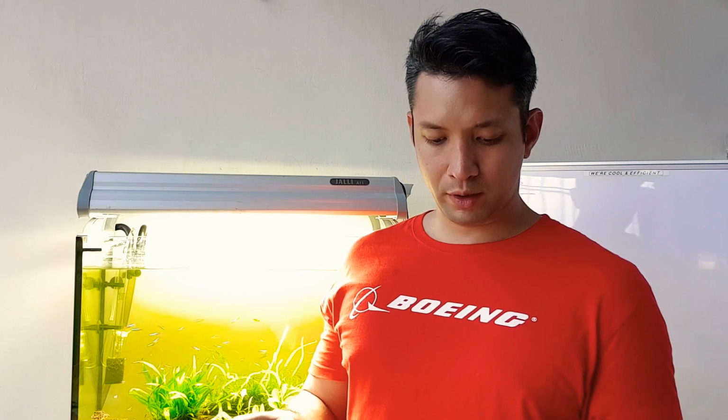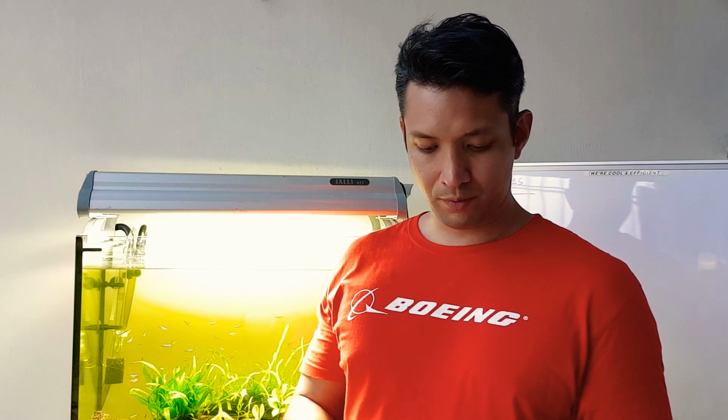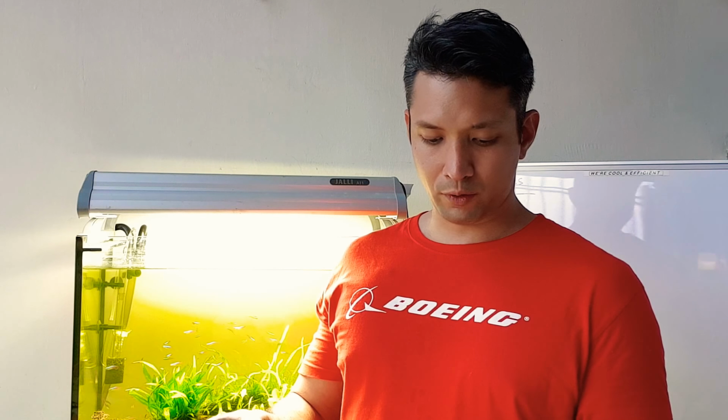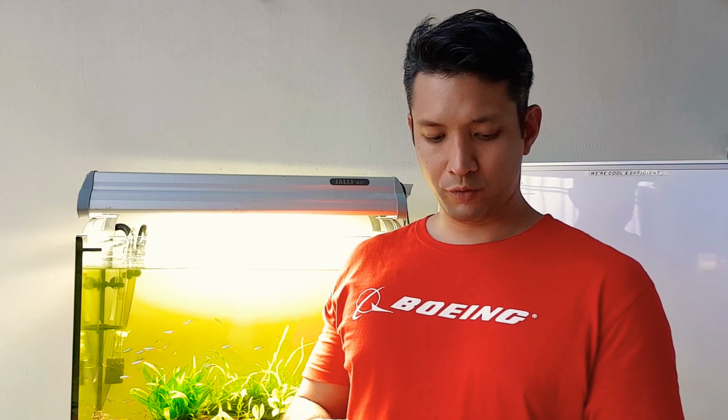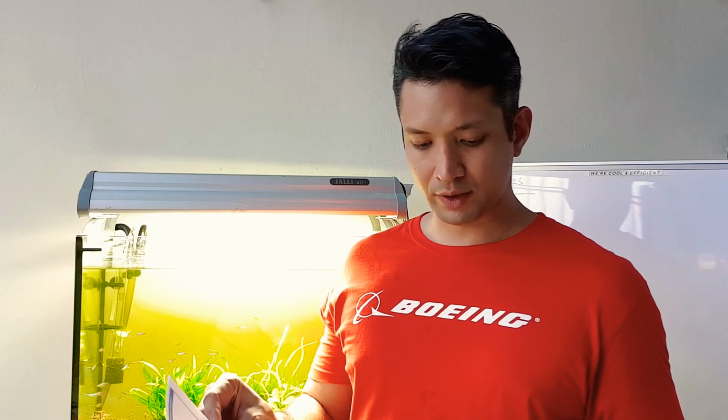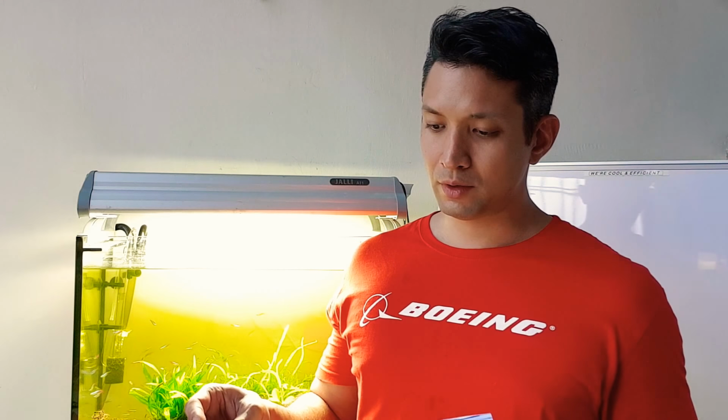Which of the following word equations show the process of respiration? Again, respiration is the breakdown of sugars by oxygen to release energy, and energy is used by the organism for growth, reproduction, movement, and other daily activities, and in this process, carbon dioxide and water are the byproducts.